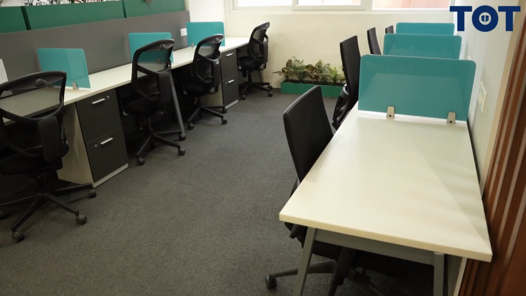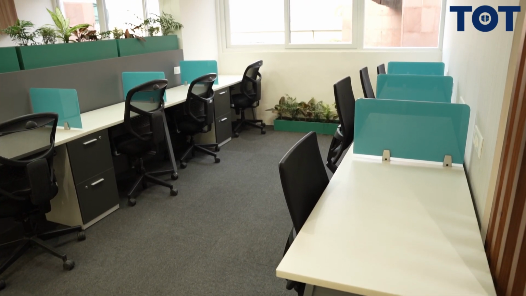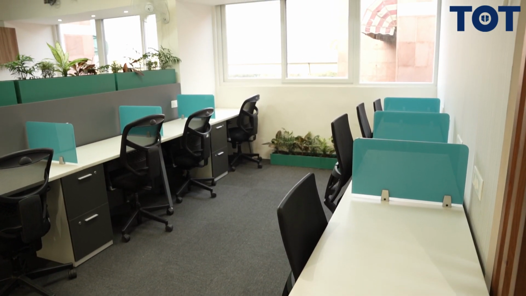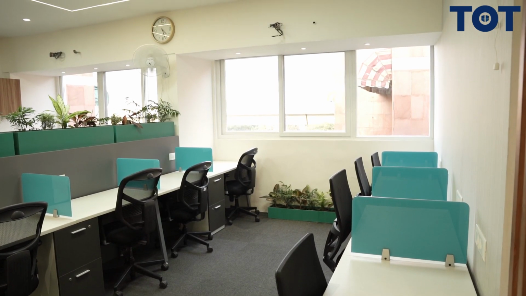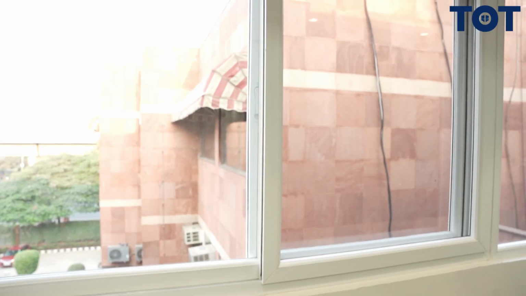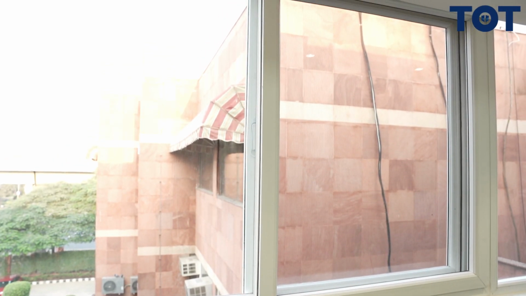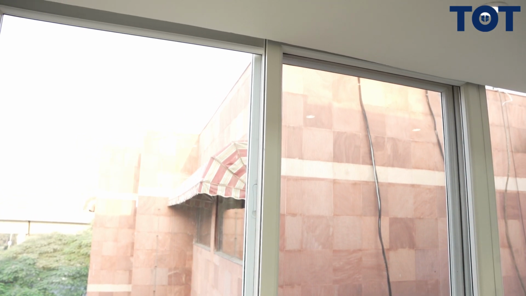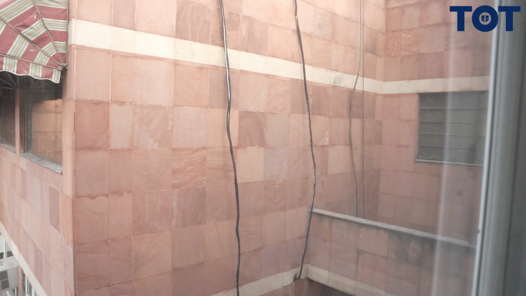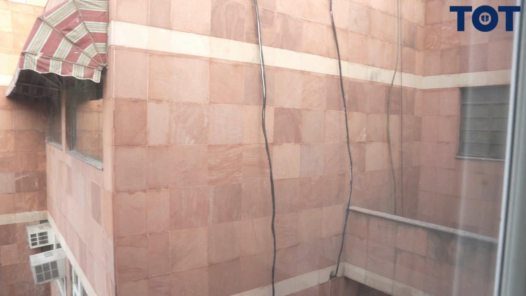This is exactly 3 feet. So we have taken the 3 feet area. This is all the civil work which we have done in this project. We have extended this wall to this side, and we have added UPVC sliding doors to the space. The client had the idea that this office is facing the main road, so there was a lot of traffic noise which we wanted to cut down with the UPVC sliding windows itself.